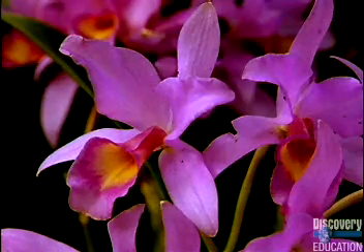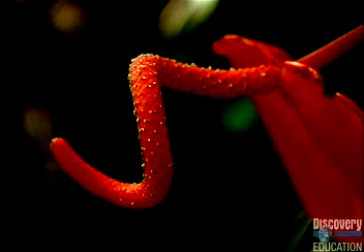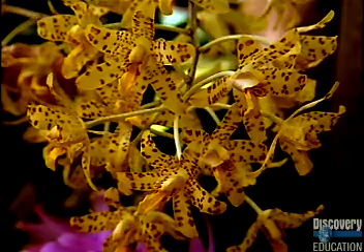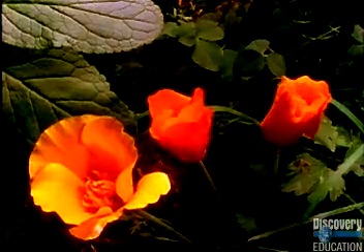Pollen grains must travel from one plant to another, but the way they move varies widely. Many flowers come in shapes, colors, and fragrances that attract visitors and encourage pollination.